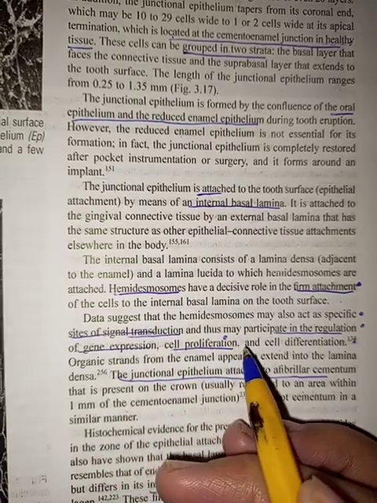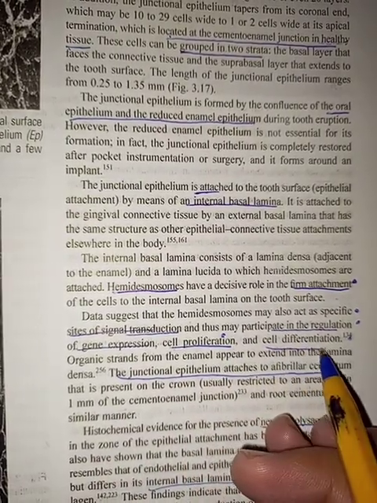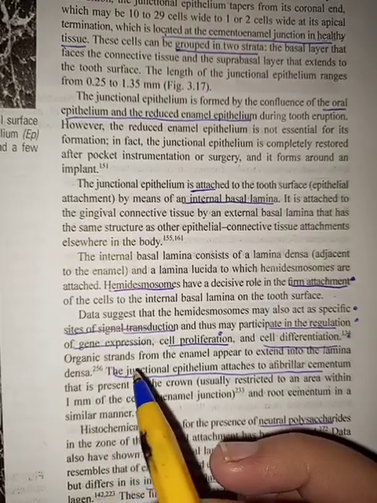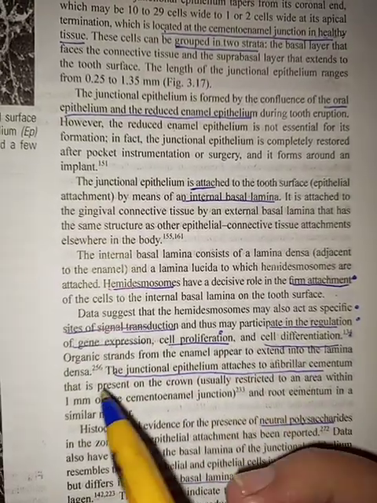Very important. Organic strands from the enamel appear to extend into the dense layer.